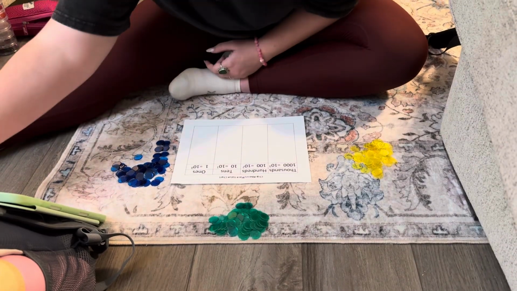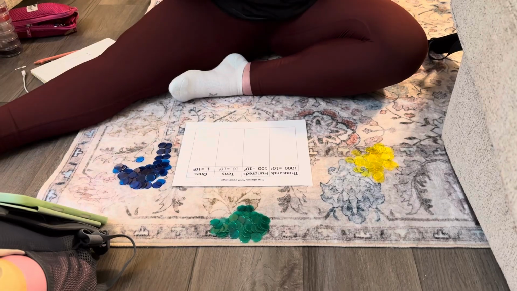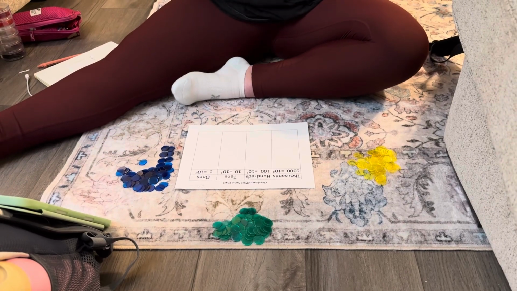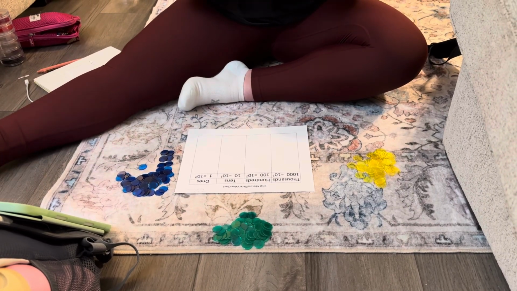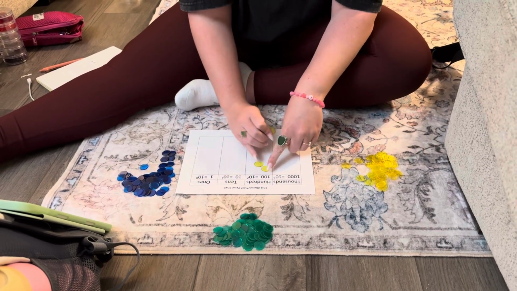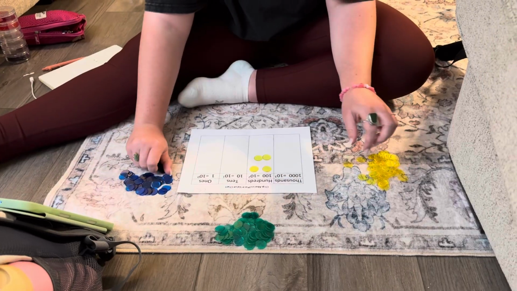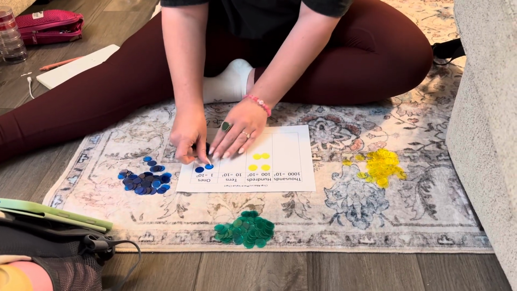So we are going to practice going from a silly to a standard representation. So the first one we are going to practice, let's just put a bunch on here, and then we'll do a bunch of tens.